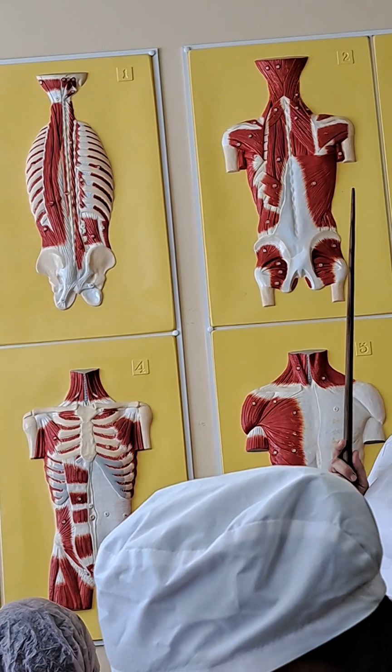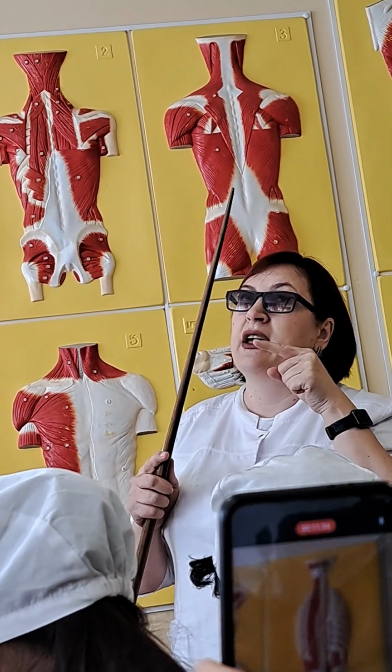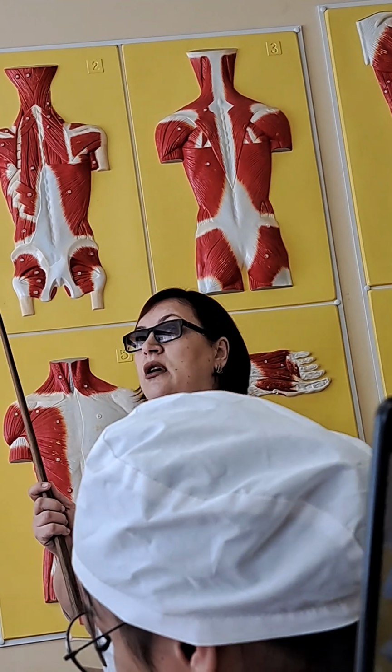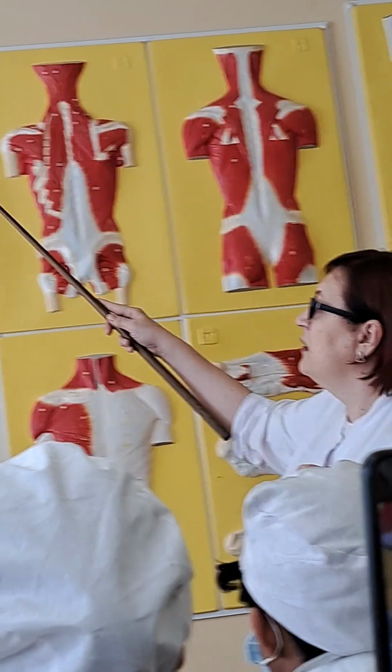These muscles participate in the movement at the atlanto-occipital and atlanto-axial joints. You can turn the head, and do lateral flexion of the head and anterior and posterior flexion and extension of the head at the two joints.